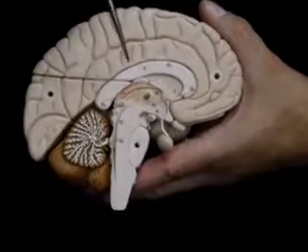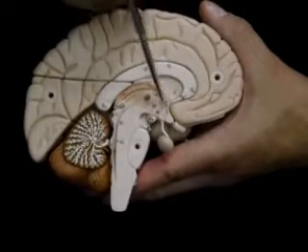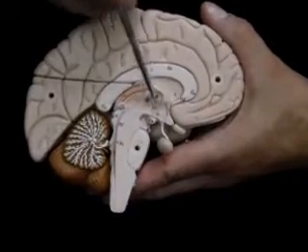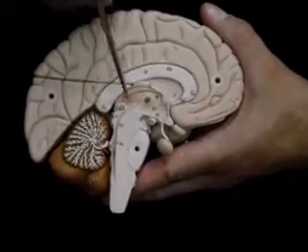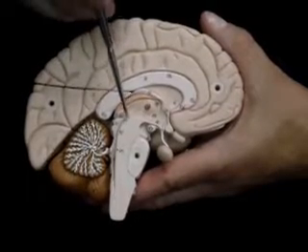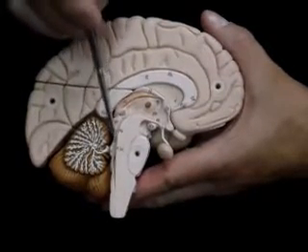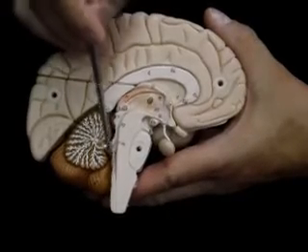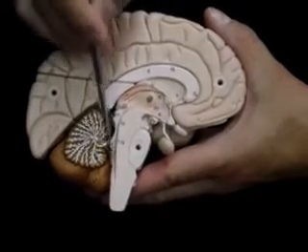There is a third cavity, a third ventricle, and that's what this is right here. It is actually a small little cavity right there, which is the third ventricle. Now this goes down through this structure here called the cerebral aqueduct to this cavity right there, which is the fourth ventricle. So that is the fourth ventricle right there.